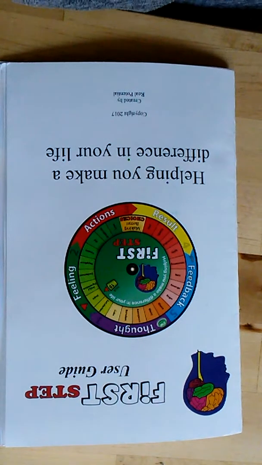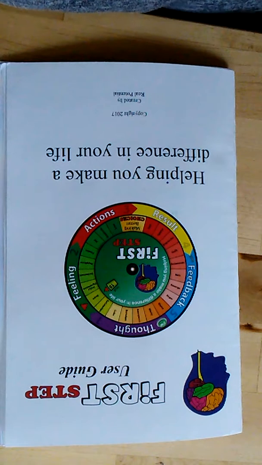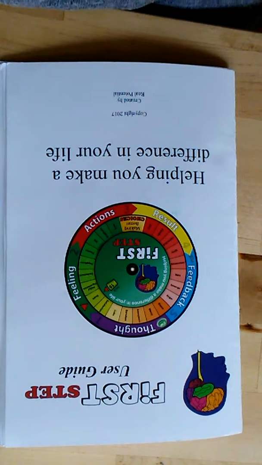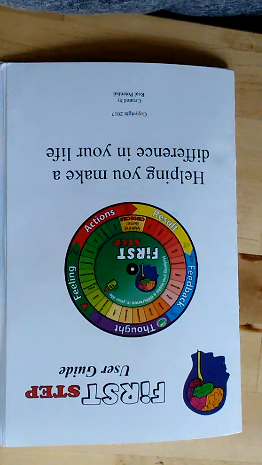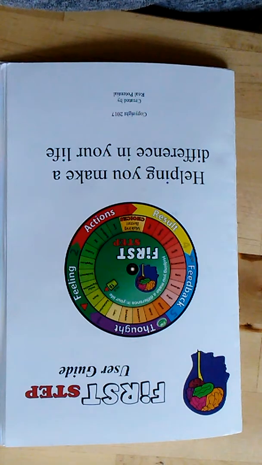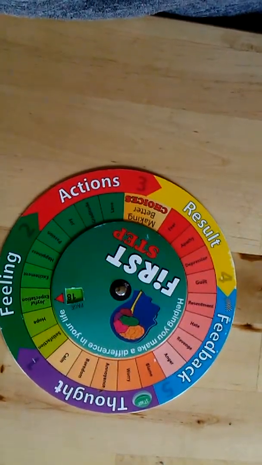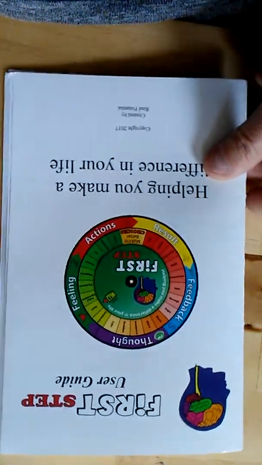So what you see right now is the actual workbook. This workbook is used in conjunction with the wheel that is on the front cover, the multi-wheel there with the multicolors. It's exactly what the wheel looks like. I'm going to expose it in a minute. So that's what the wheel looks like. But first, let's go back to the book.